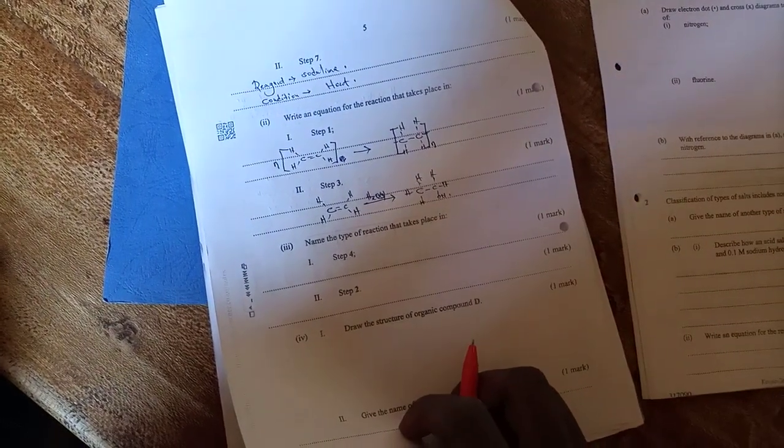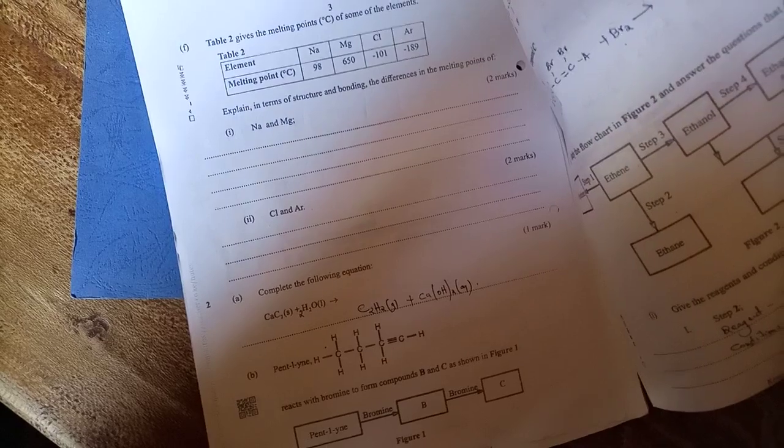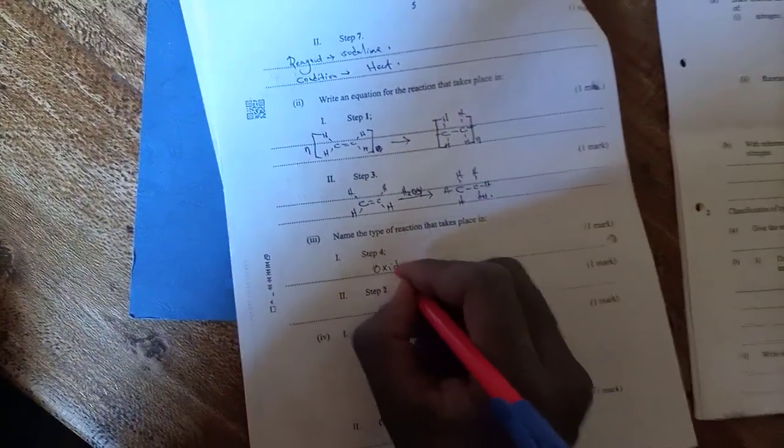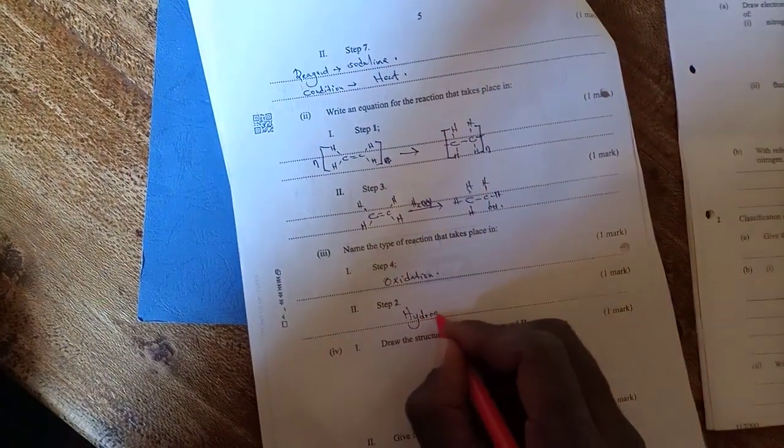Name the type of reaction taking place in step 4 and step 2. Step 4, it is oxidation. In step 2, it is an addition reaction which is known as hydrogenation.